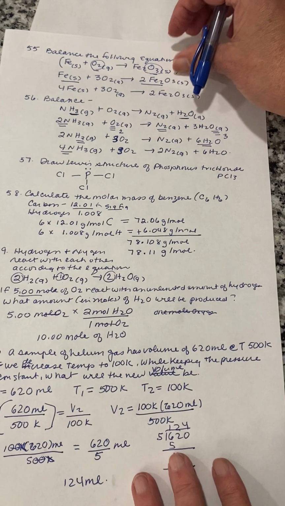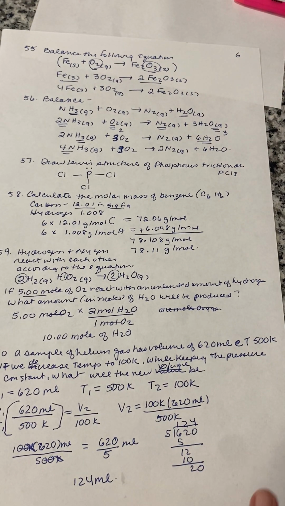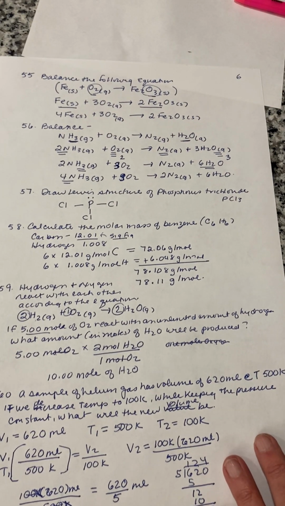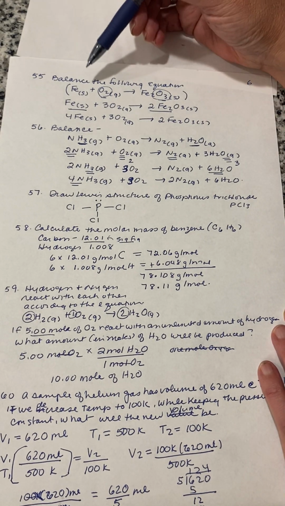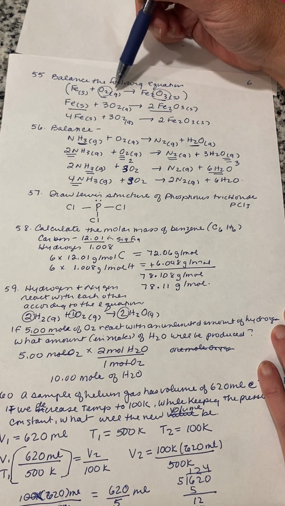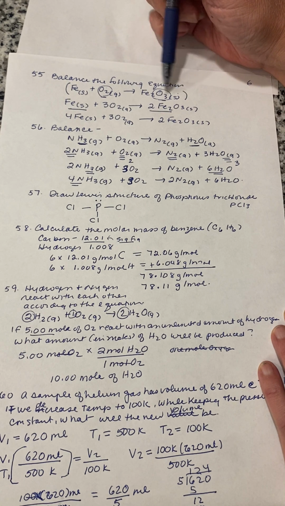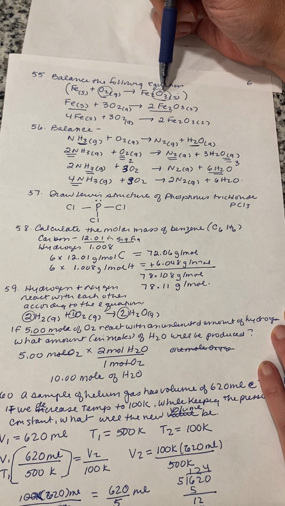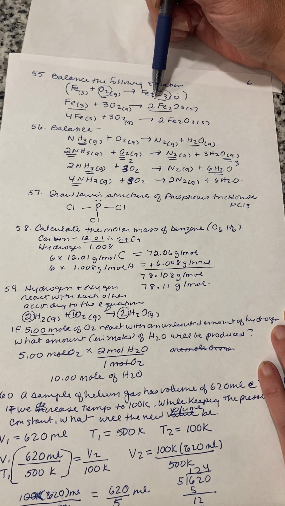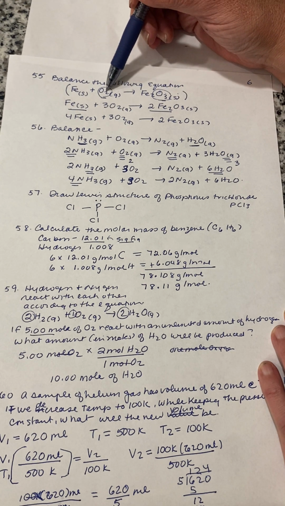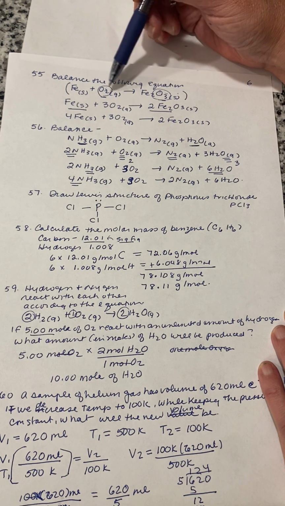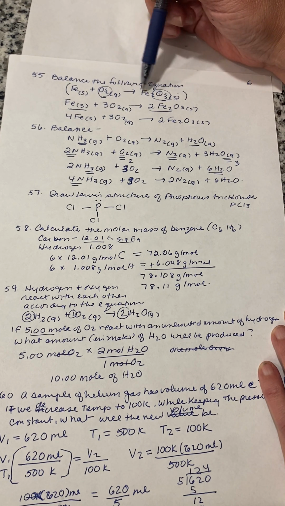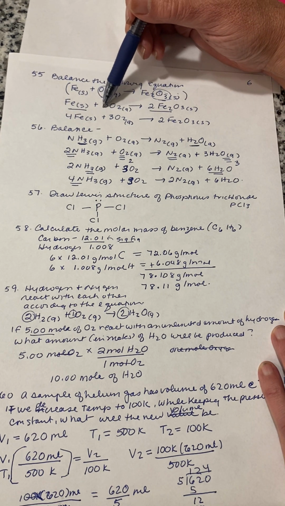55. Balance the following equation. You should know how to do these. I kind of went over these, but balance. So you have ferrous sulfate plus oxygen gas. Make sure you put that all down. So then you look on this side and you see, okay, this is really weird. The oxygen has 3 and this has 2. So now you're going to have to put a multiple of 6. You're going to have to change these both to 6. So O2 has 3, so I put 3 here.